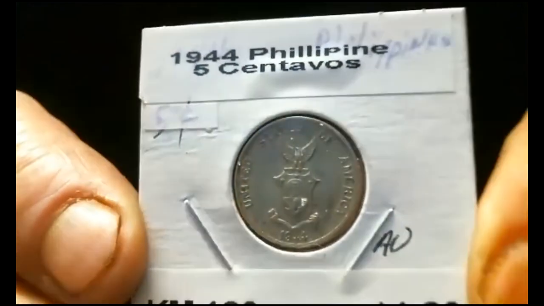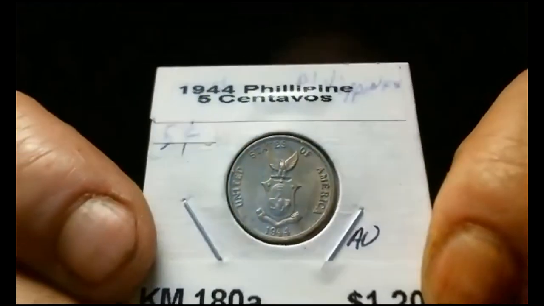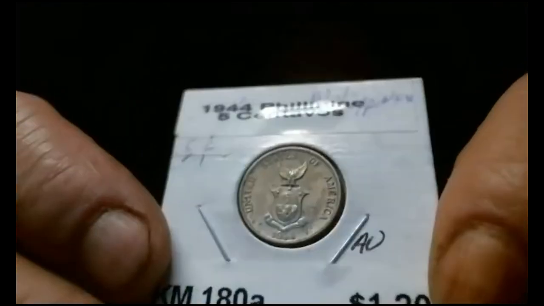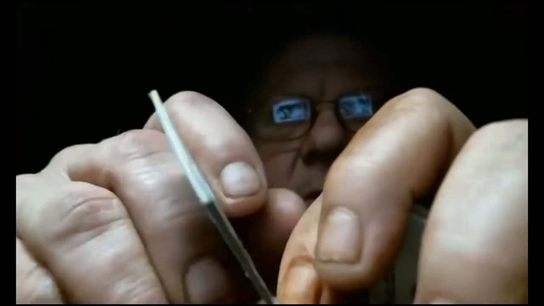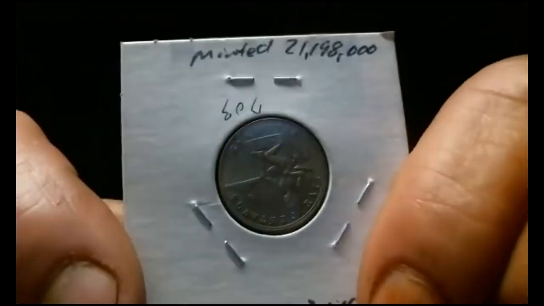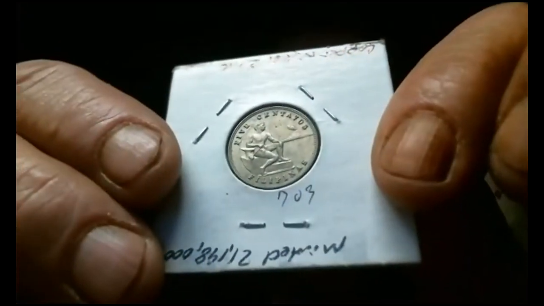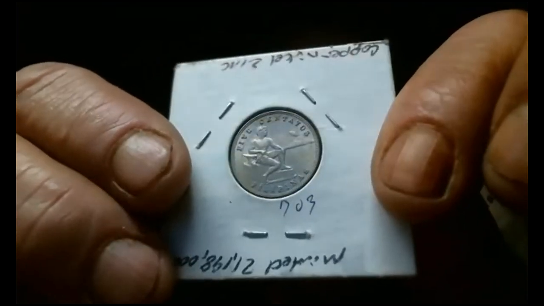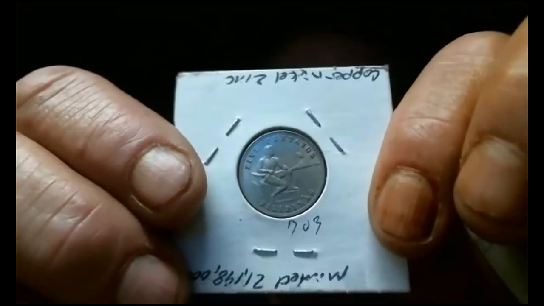Okay, and then I showed you as we were going through the different programs, the Philippines, United States of America, 1944 Philippines. And that's a Philadelphia mint. Of course, it's not silver. The 1903 more than likely is. These 40s are not silver. They're made of copper, nickel, and zinc. Got to have a zinc coating on there or something.